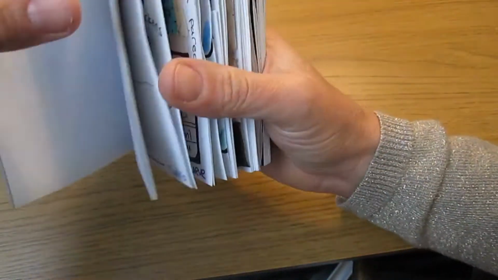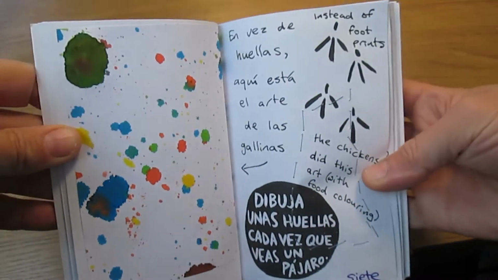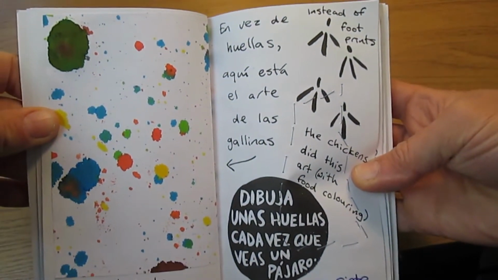But let's just have a quick look. Una mirada. And I haven't completed it, but let's have a look. Oh, this one, I love. This one said, en vez de huellas.